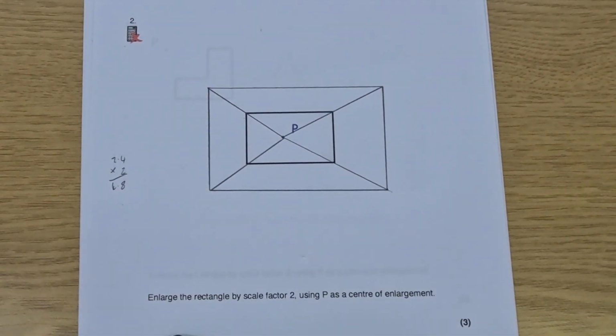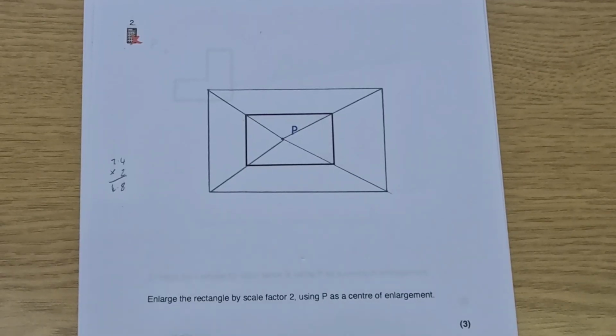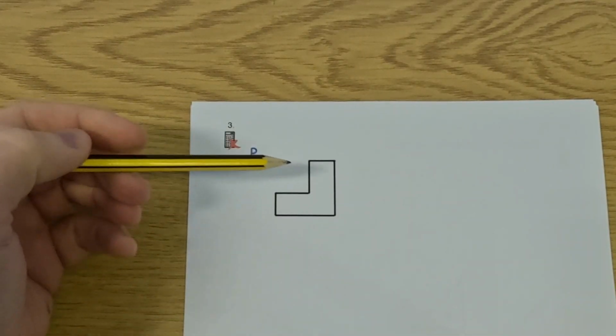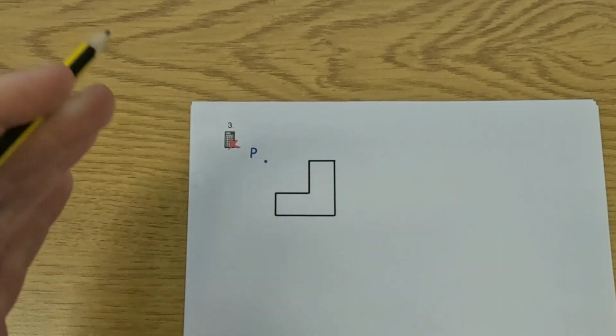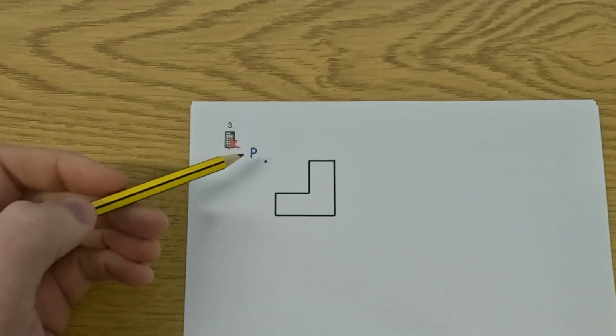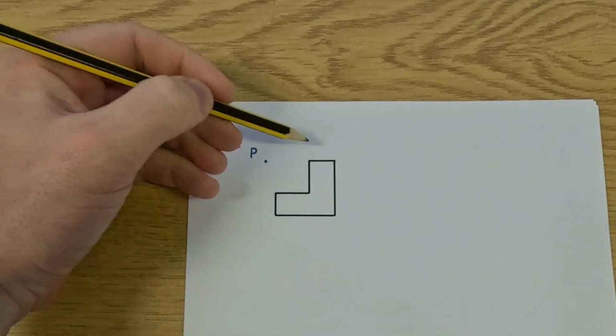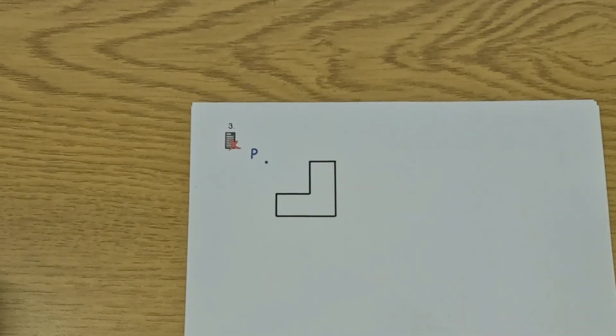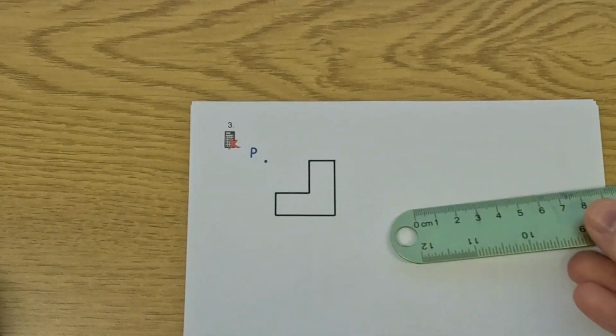And that's it. Let's look at our next question, question number 3. So question number 3, we've been given this L shape, or backwards L shape, and we've been asked to enlarge it by scale factor 2 using the point P as the centre of enlargement. So it means that all these points are going to become twice as far away from the centre of enlargement P. So let's get our ruler and pencil, and let's start off with one of the points.